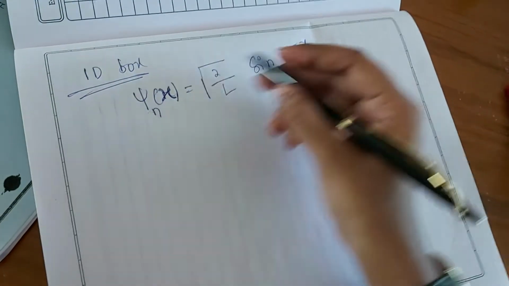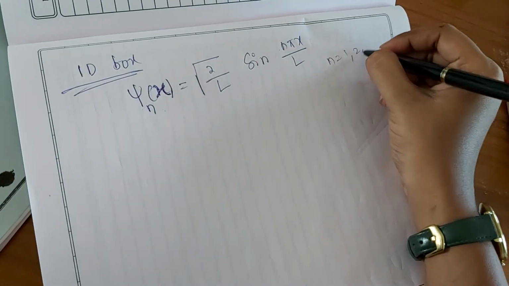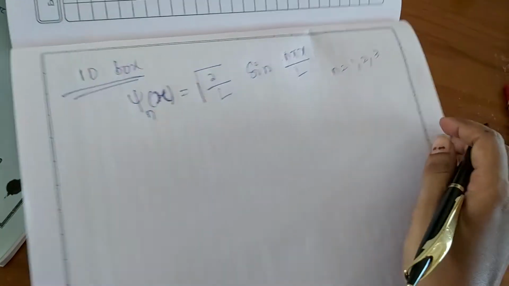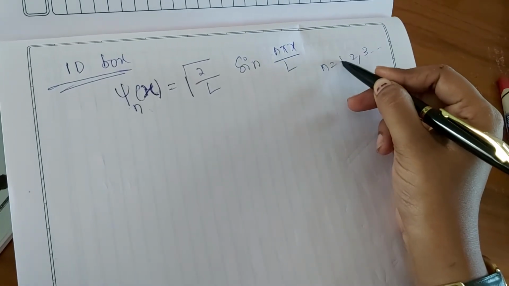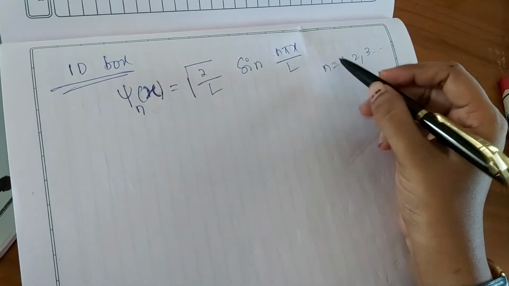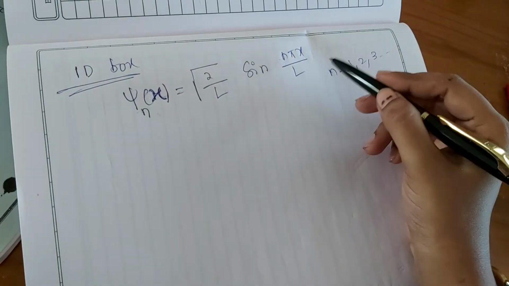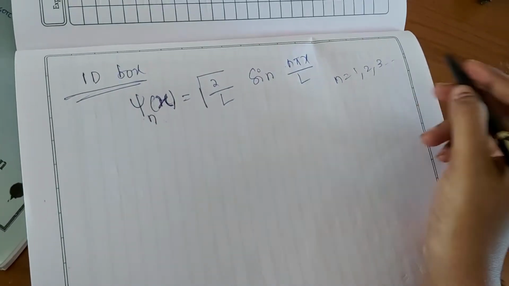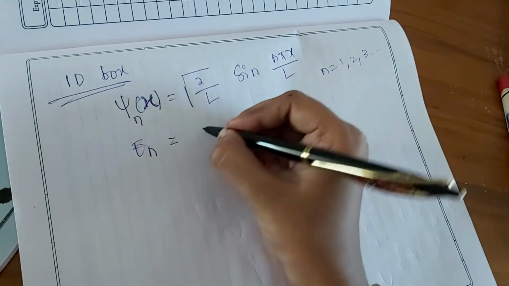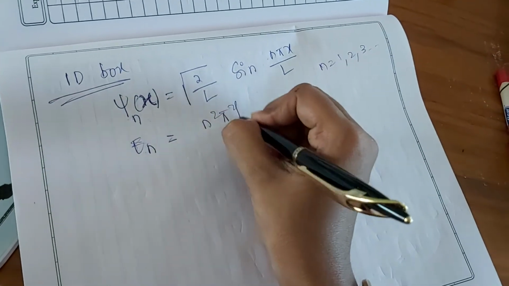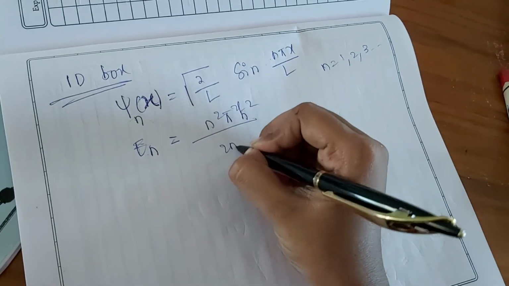Where n is equal to 1, 2, 3 and so on. For n equal to 1 we get the ground state, for n equal to 2 the first excited state, and so on. And the energy eigenvalue is given by n square pi square h cut square by 2m L square.